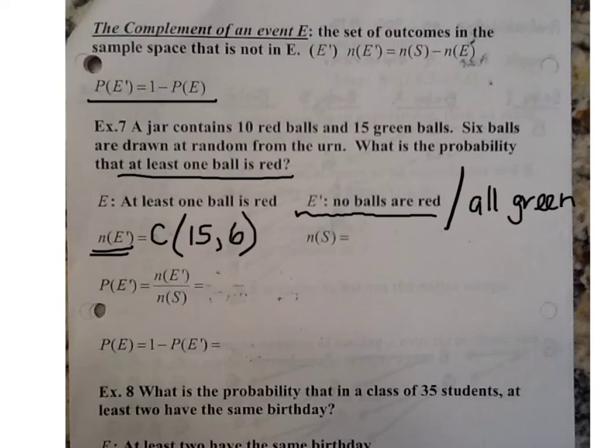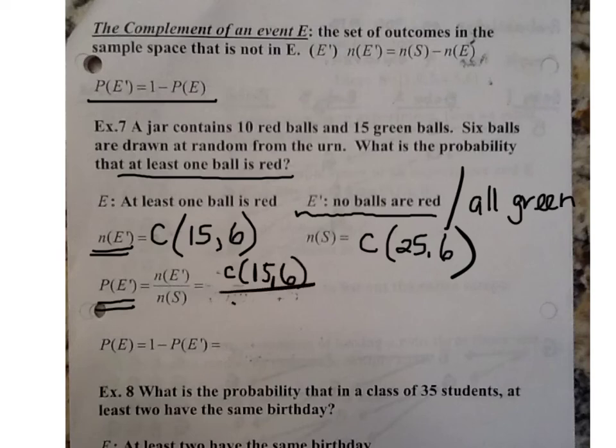Now, the number of elements in the entire set for the bottom of our fraction would be a combination, 25 total balls, choose 6. So the probability of E prime, what I don't want to happen, would be this combination, 15 choose 6, over the combination, 25 choose 6.